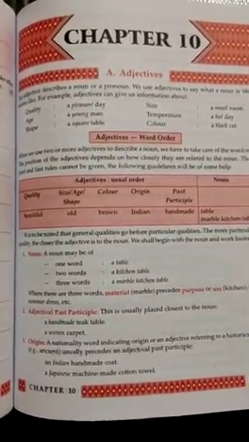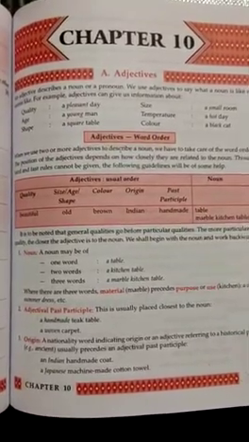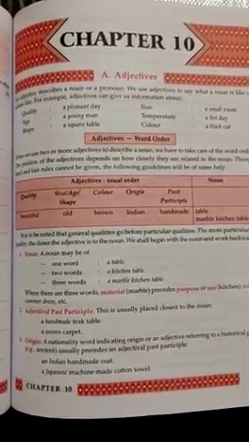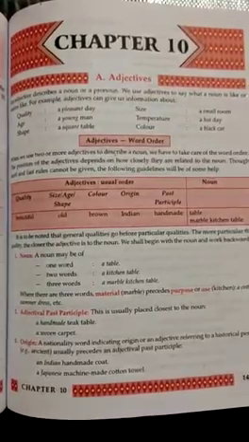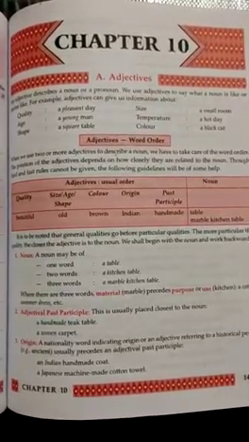So, you have here some kinds of nouns. Now, the usual order of adjectives. What is the exact order of adjectives? We'll see.